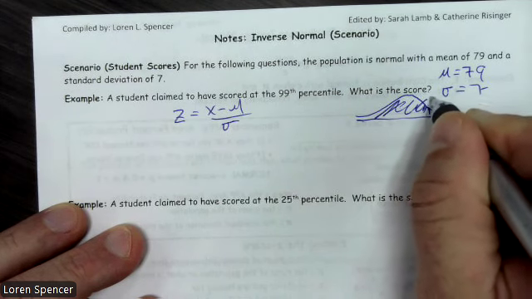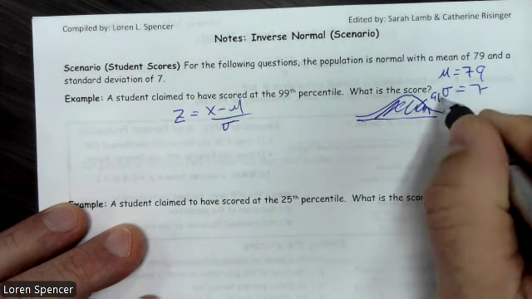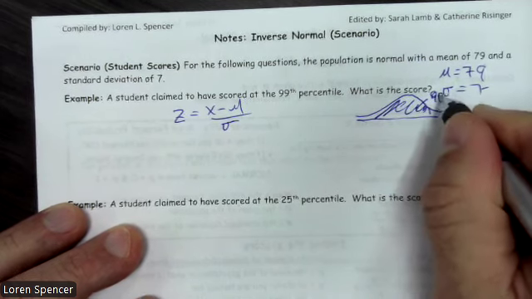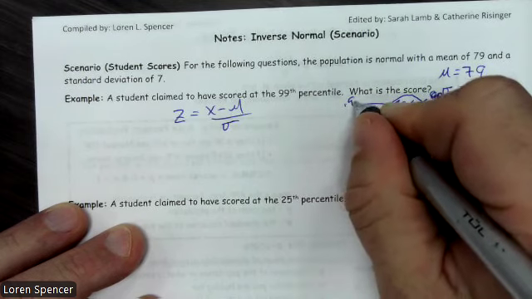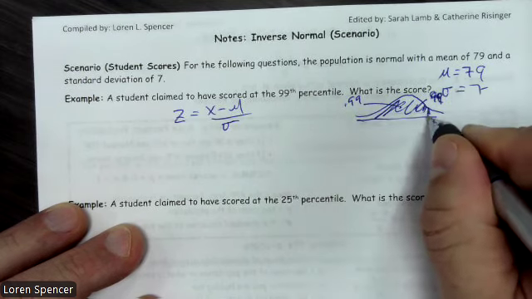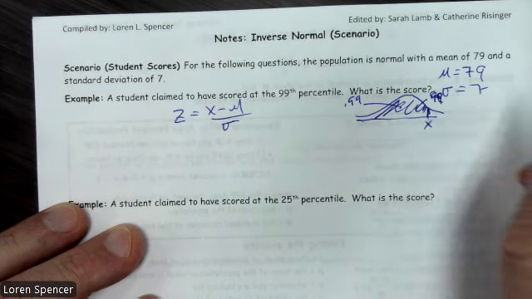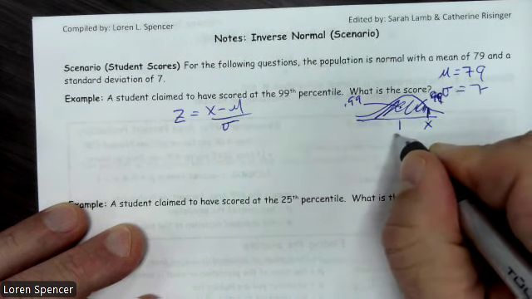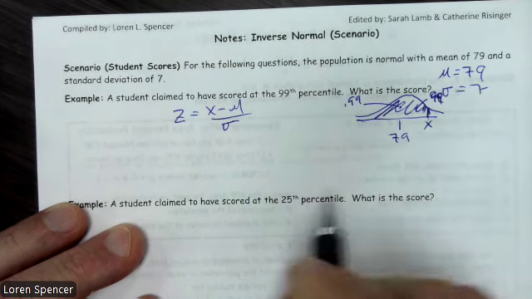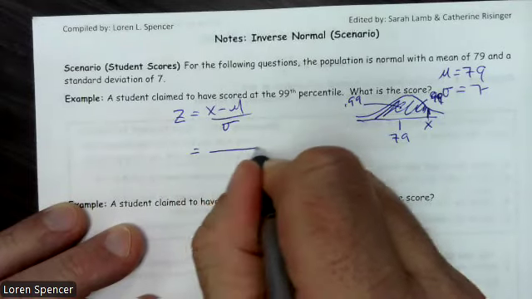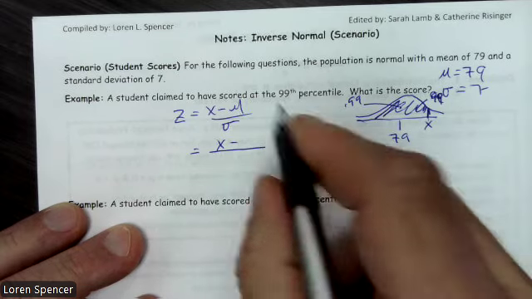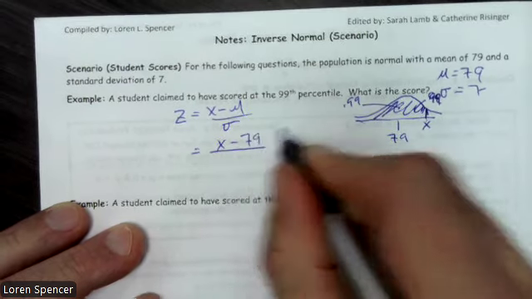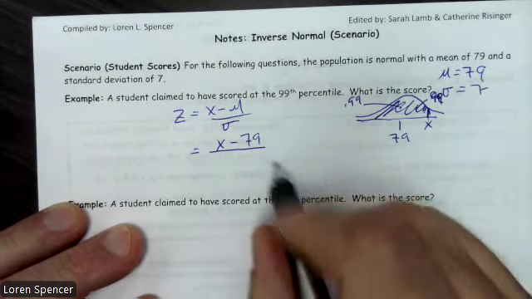So he claimed to be at the 99th percentile. This area right here is 0.99. We don't know what this x value is right here. We do know the mean is 79, and we do know the standard deviation is 7.